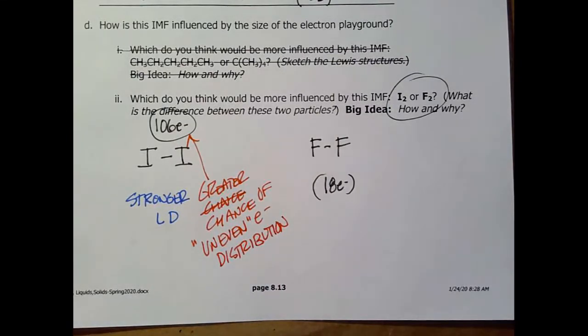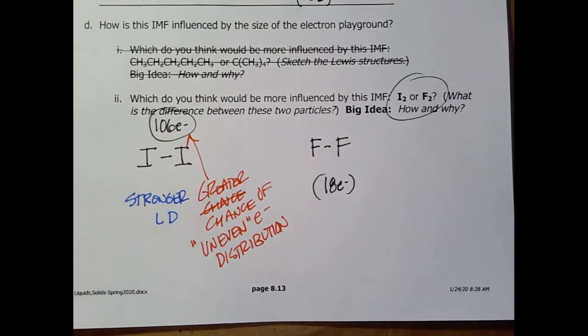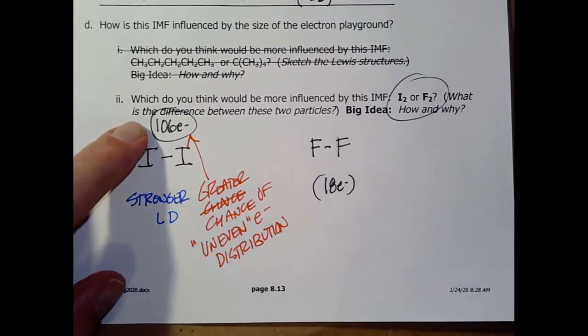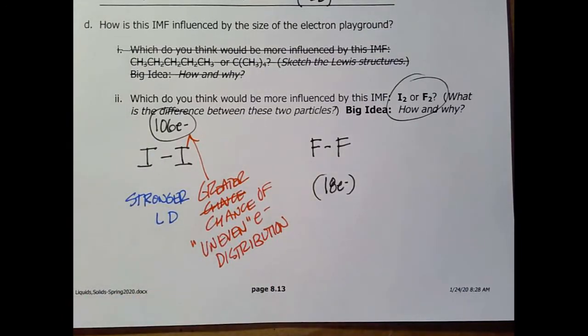So it turns out London dispersion forces are very, very weak, the weakest of all these that we're going to look at. But within London dispersion forces, I can further parse that out and say, everything else being equal, if something has more electrons than something else, it has a greater chance to have London dispersion forces, which means the London dispersion forces are relatively stronger.